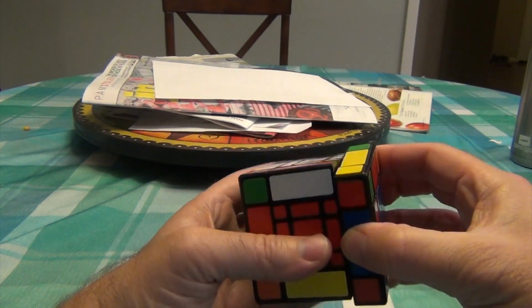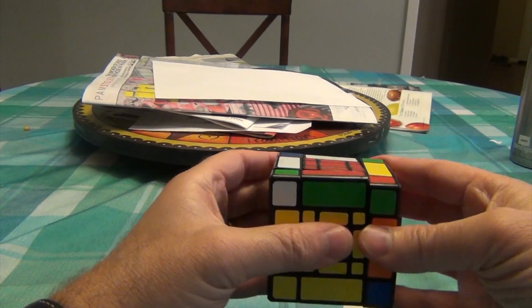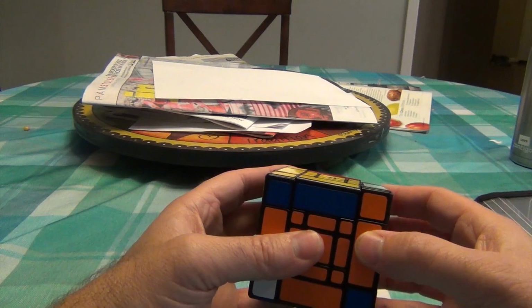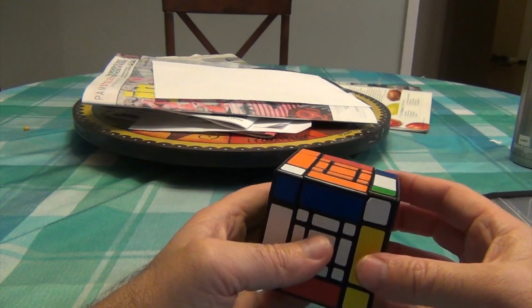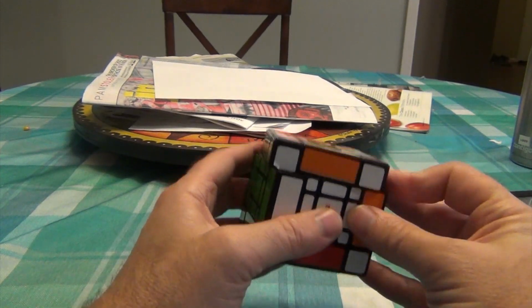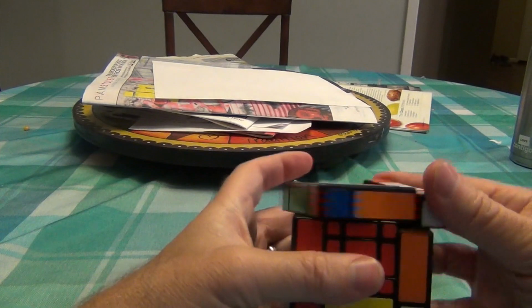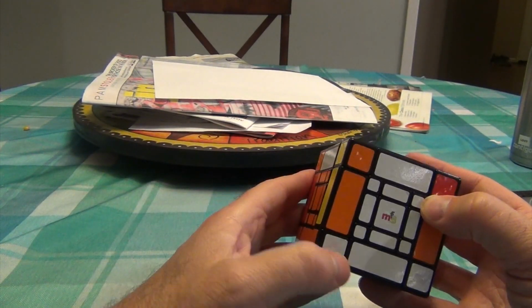And now putting our corners in. But bear in mind, looming large is the possibility, the fact that I was doing equivalencies of pieces, which means parity is not out of the question. Turn and turn. Alright, so first layer is done.